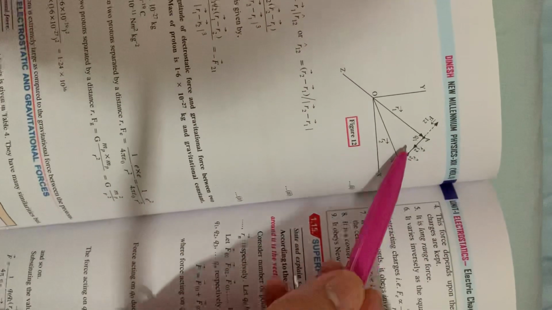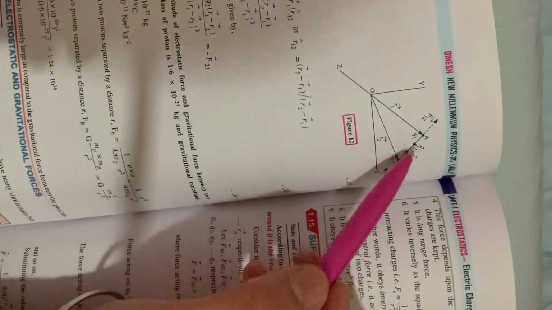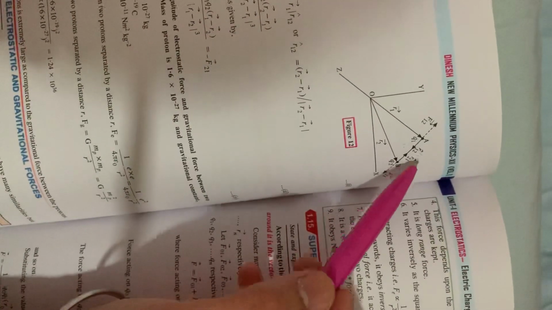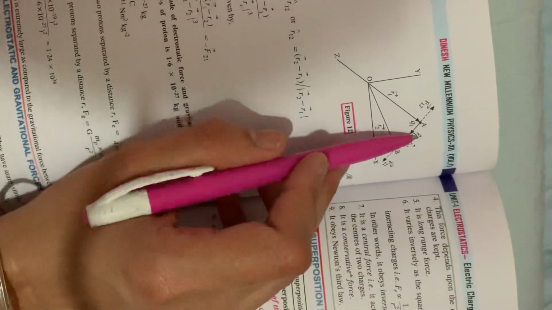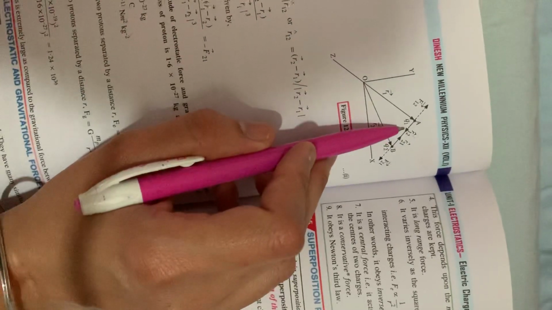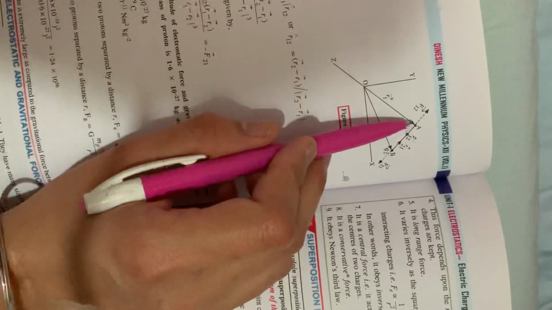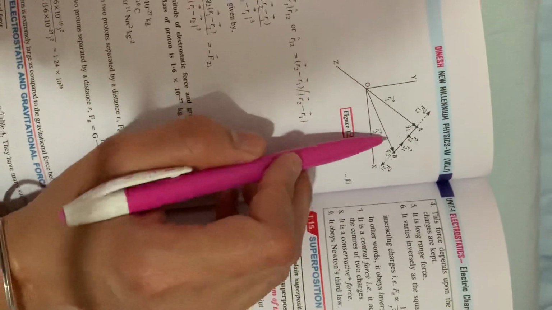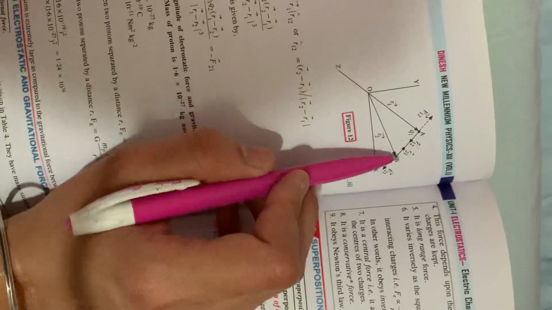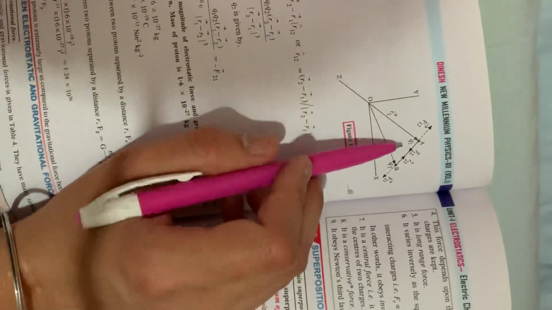And I already explained to you yesterday that this is R12 cap and R21 cap. This is the unit vector which is represented like this. So R12 cap, you very well know, is the unit vector from position 1 to position 2, that means from the position of charge Q1 to the position of charge Q2. And R21 cap, you very well know, is from Q2 to Q1.